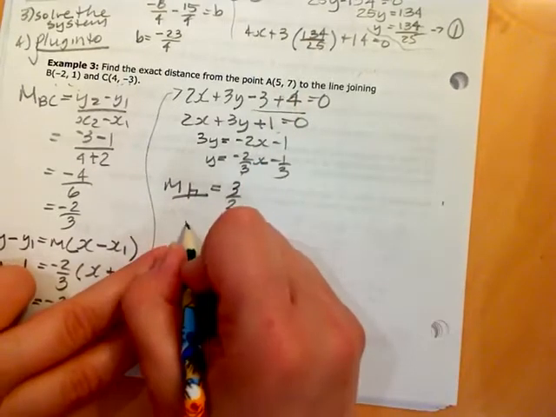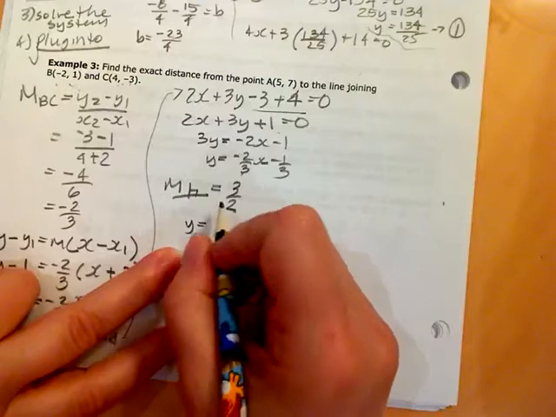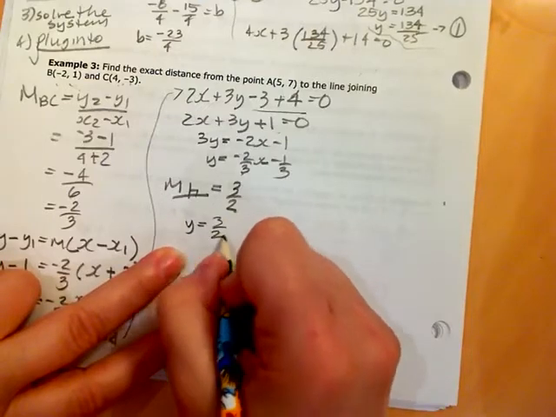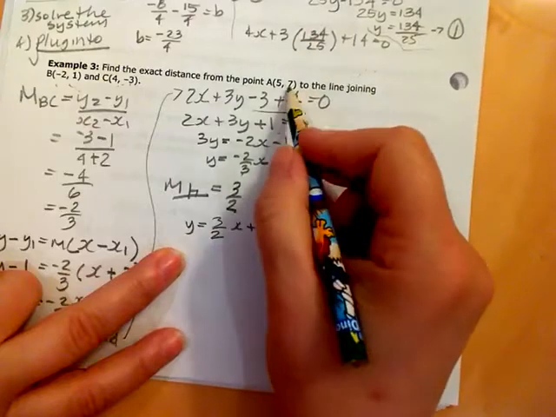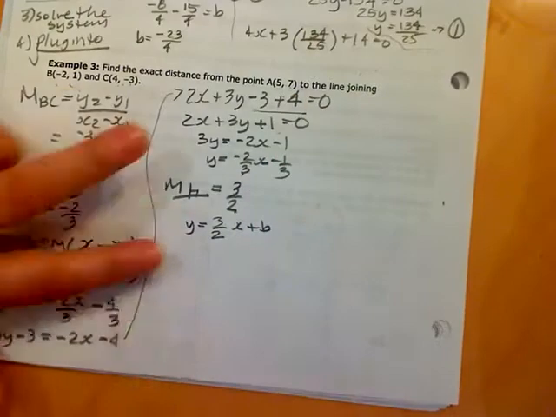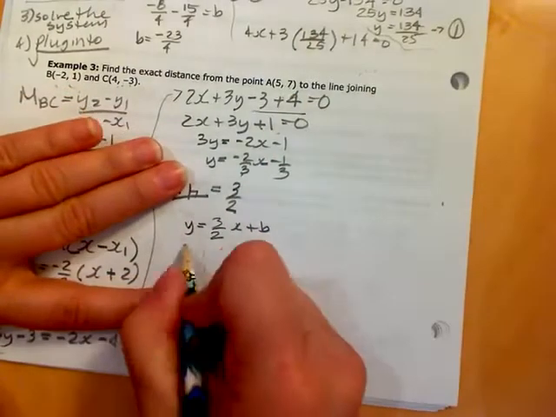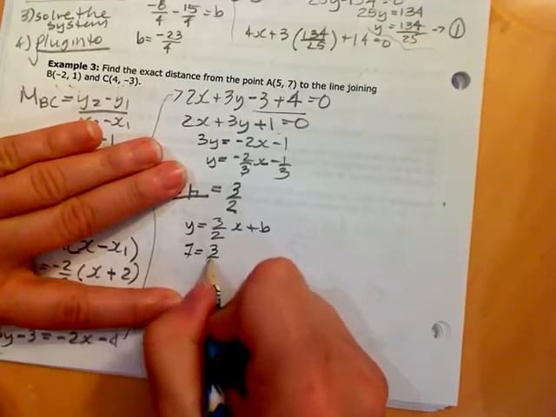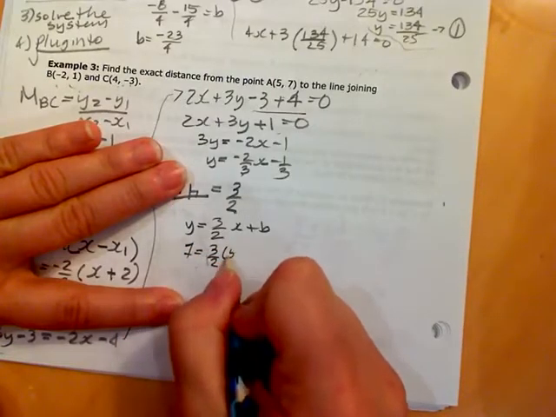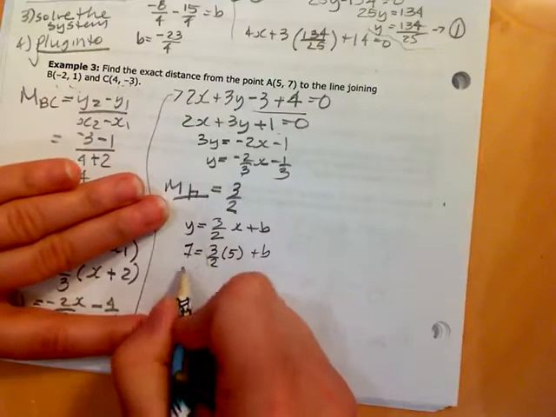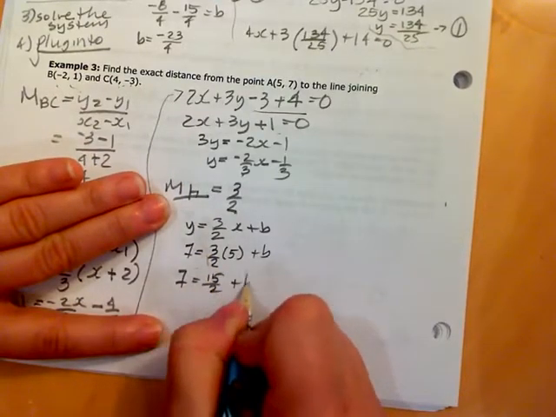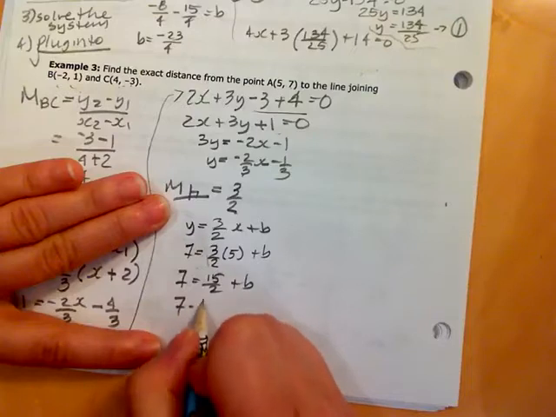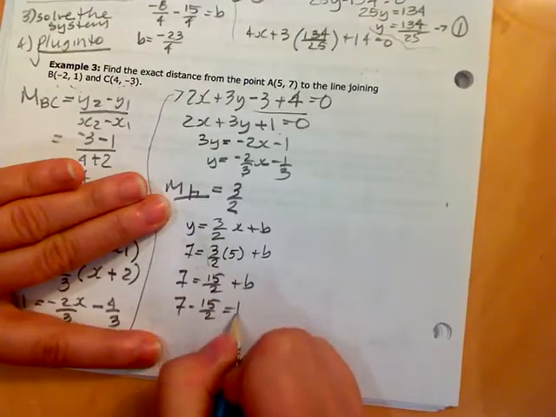So now I'm going to do y equals 3 over 2 x plus b, and I'm going to plug in y is 7 and x is 5. And so I've got 7 equals 15 over 2 plus b. 7 minus 15 over 2 equals b.